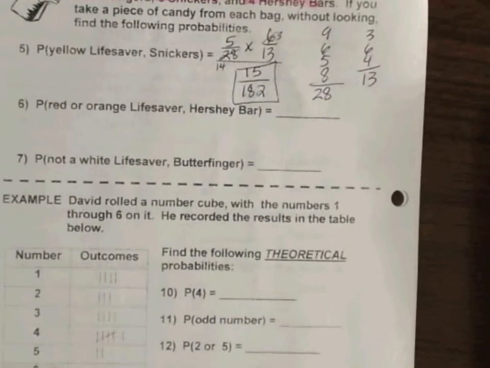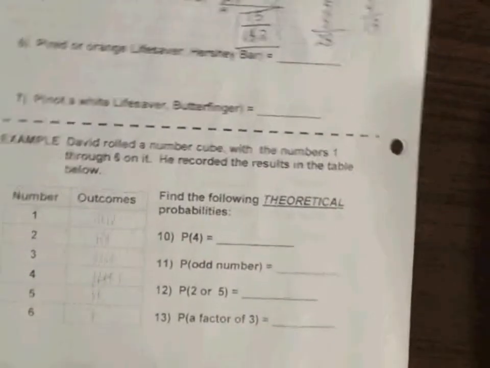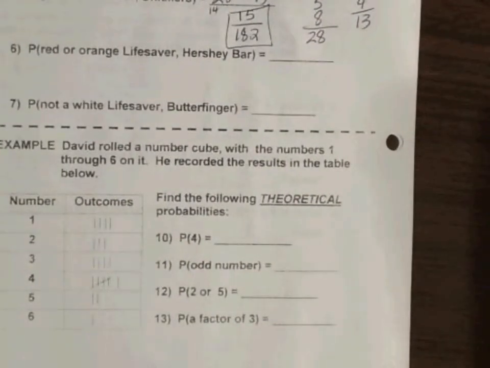Now I'd like you to pause and work on 6 and 7 independently, and go ahead and work on the bottom 10, 11, 12, and 13 also, and then come back.